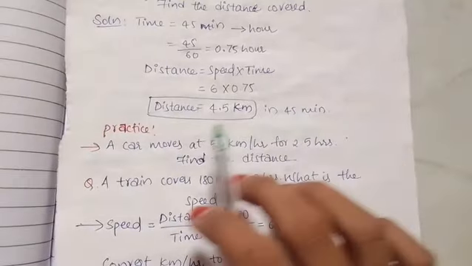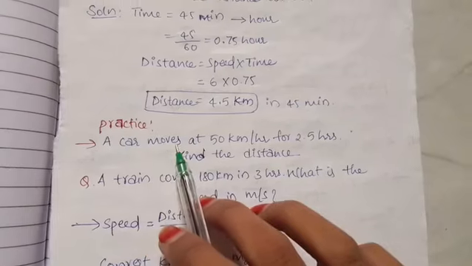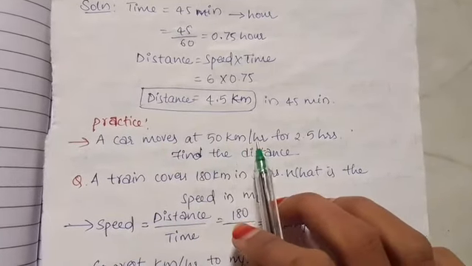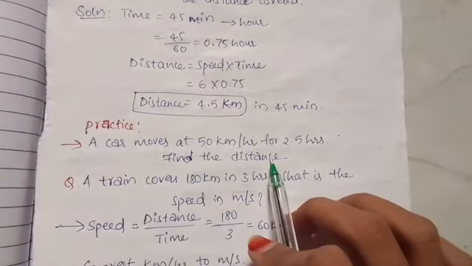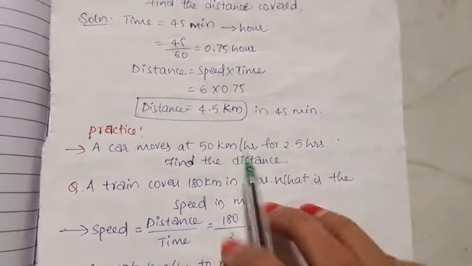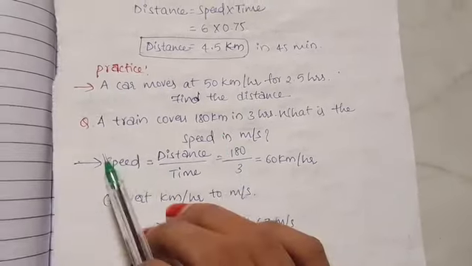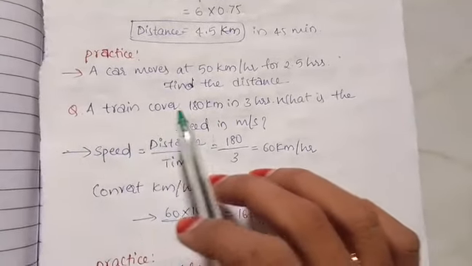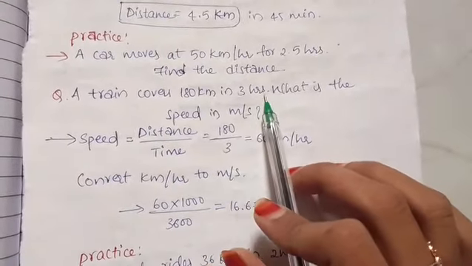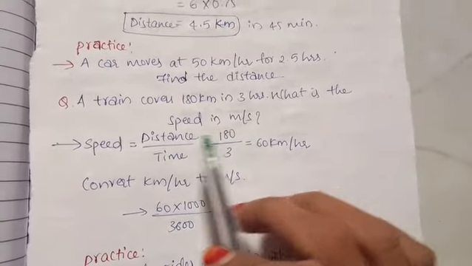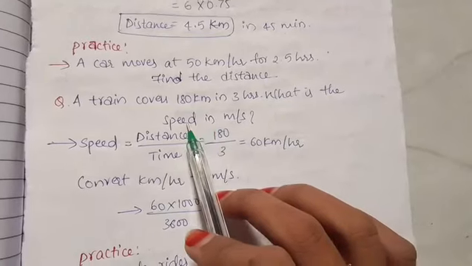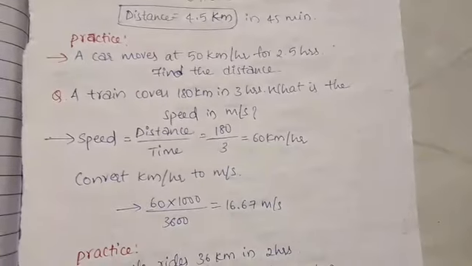I have a practice question for you, that is a car moves at 50 km per hour for 2.5 hours. Find the distance. Calculate this for practice. And the second question is, a train covers 180 km in 3 hours. What is the speed in meter per second? Means we have to find out the speed.